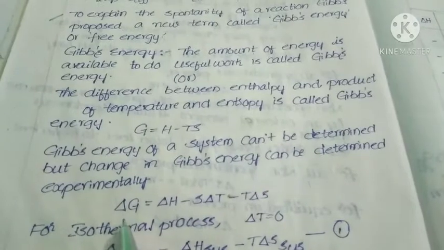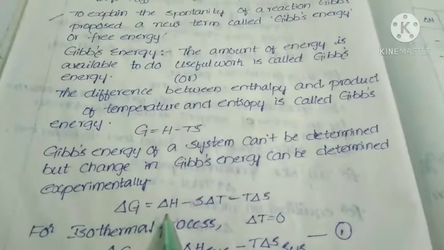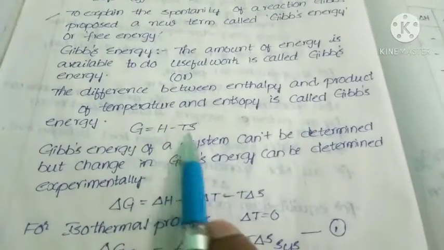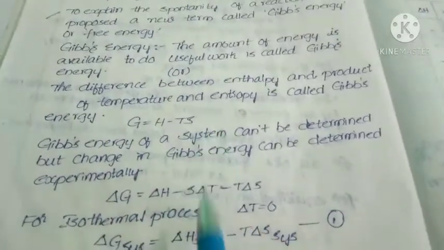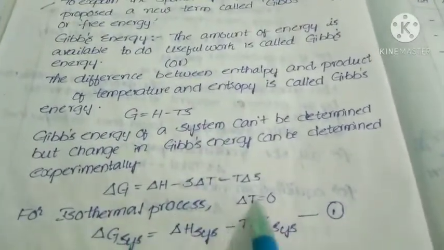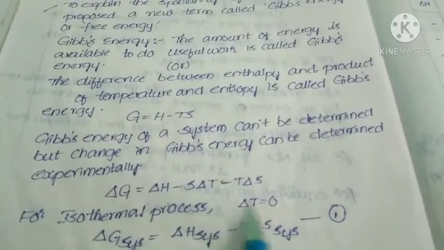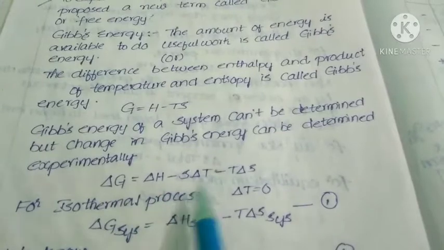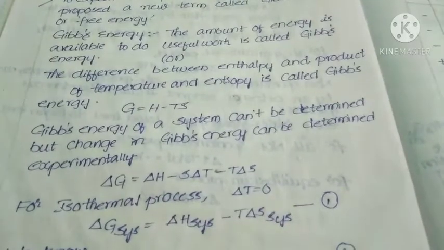That is like this: delta G is equal to delta H minus S delta T minus T delta S. For an isothermal process, delta T equal to 0 because temperature is constant. Then delta G equal to delta H minus T delta S.